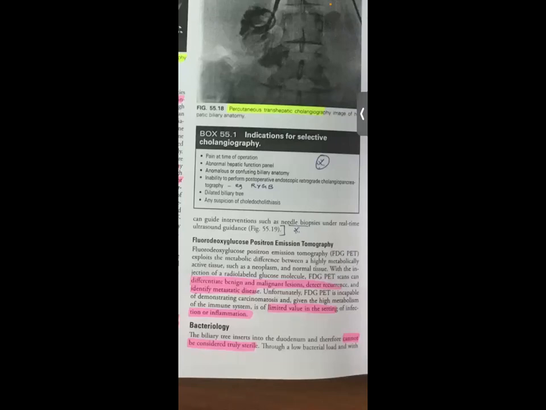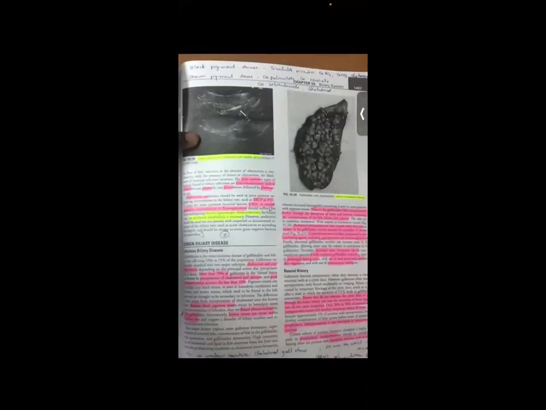So next, bacteriology. They are telling that the bile duct is not truly sterile because it is in connection with the duodenum. When the sphincters open, bacteria may enter into the bile duct. So what are the bacteria?